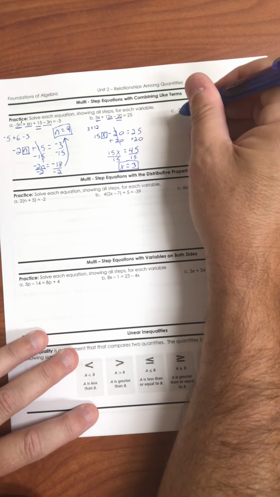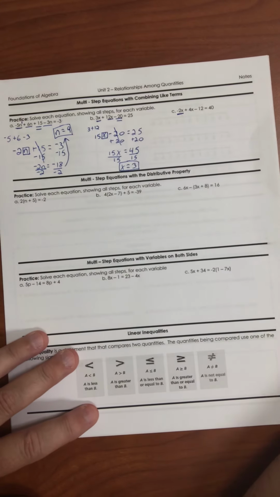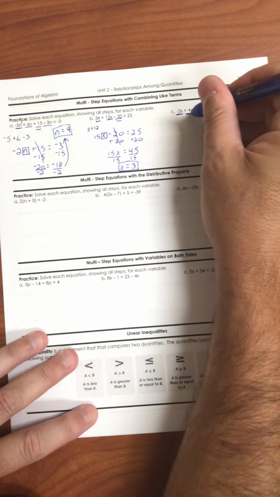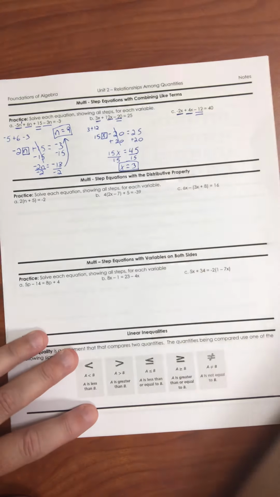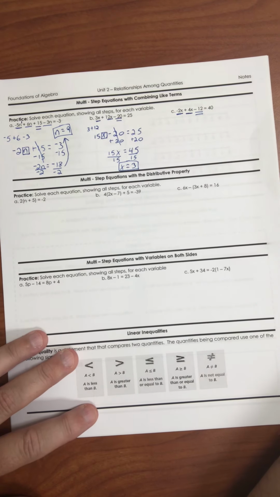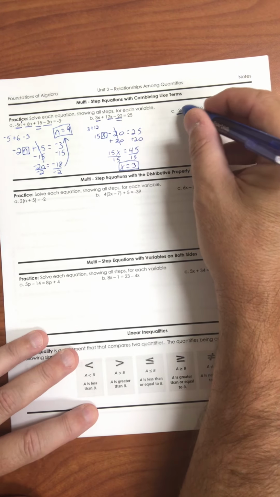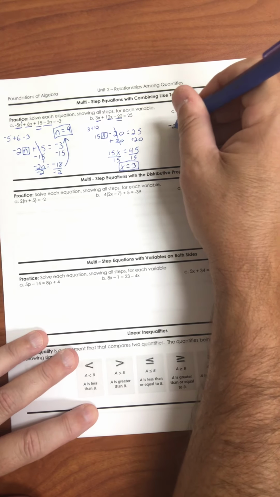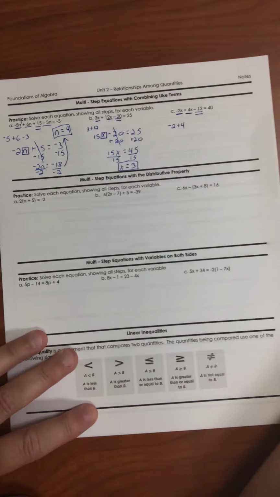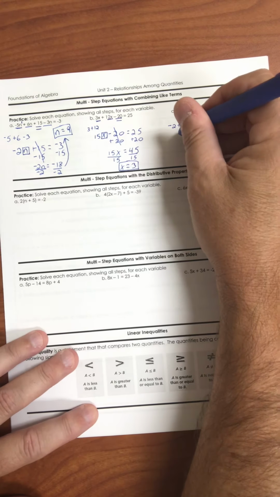Part C. I've got an x to the first power. I've got another x to the first power. And then I've got this constant, but I don't have any other constants on that side. So the only like terms I have are the negative 2x plus 4x. So in your calculator, do negative 2 plus 4. Negative 2 plus 4 is going to give you 2.